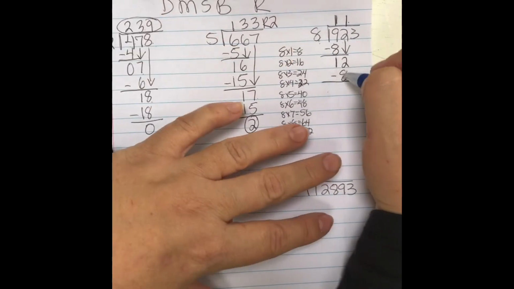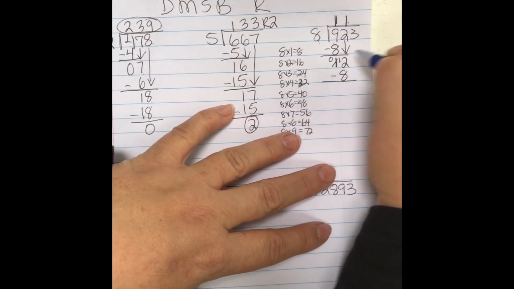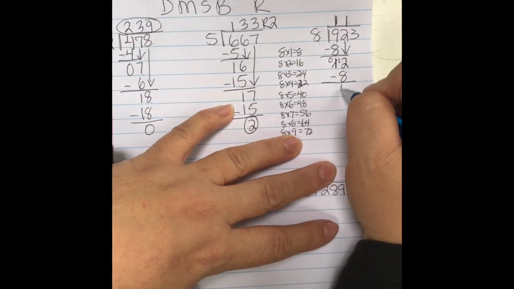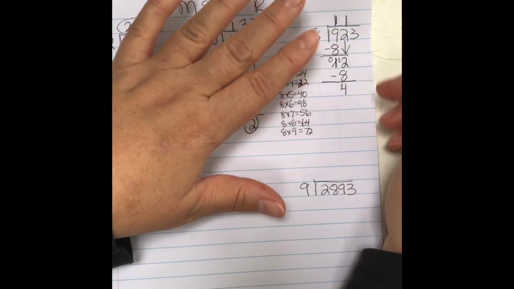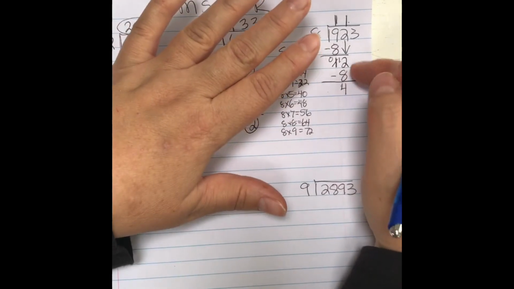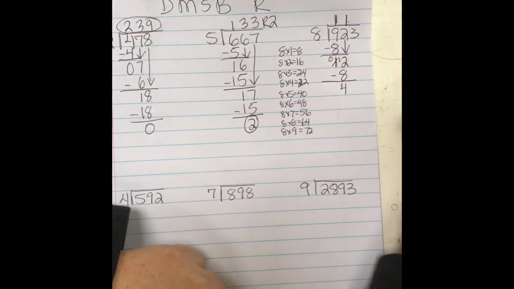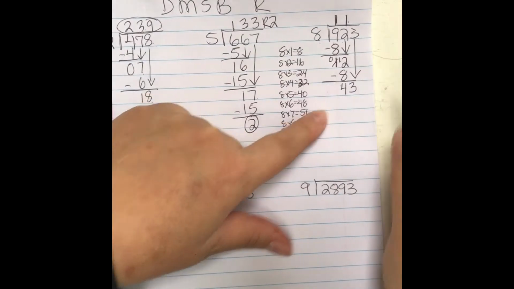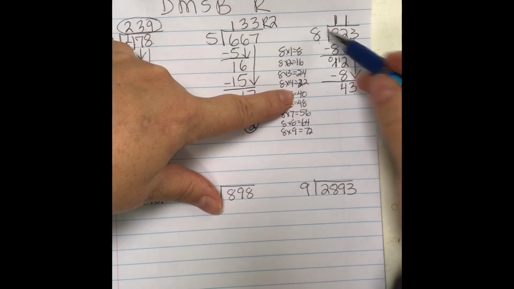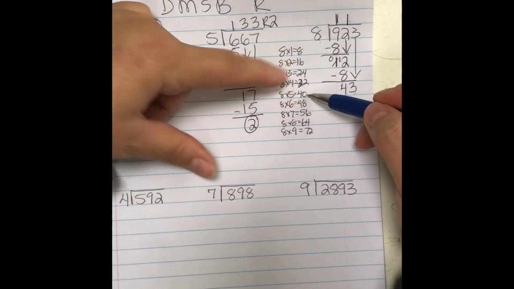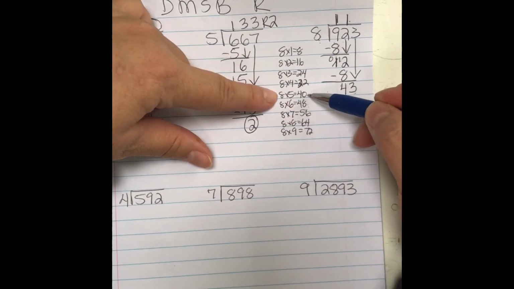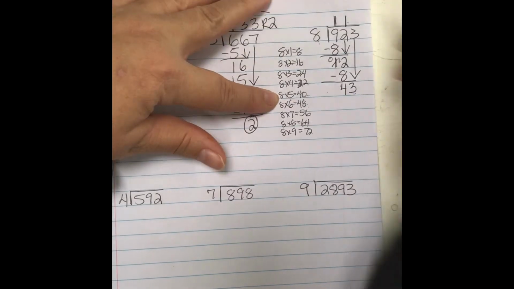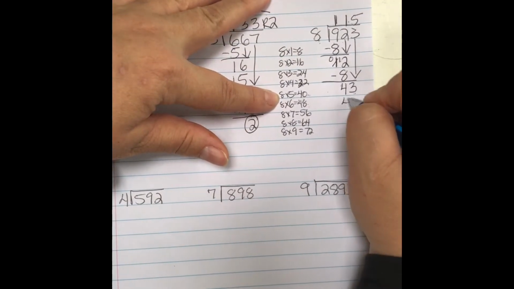Subtract this, and you can either do this and then subtract like that, or you could just go in your head, 12 minus 8 if you didn't have to do all the borrowing and stuff. It doesn't matter. So now I'm going to bring down that 3. And now I can use my chart because how close can I get to 43 without going over? It looks like I have 40 here, but this one's 48, so I need to back up and do 5. So 8 times 5 will get me to 40.